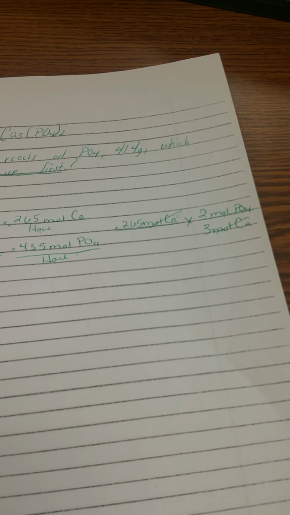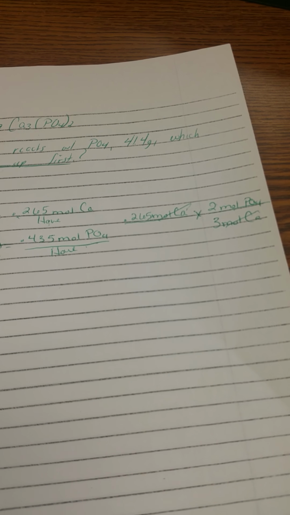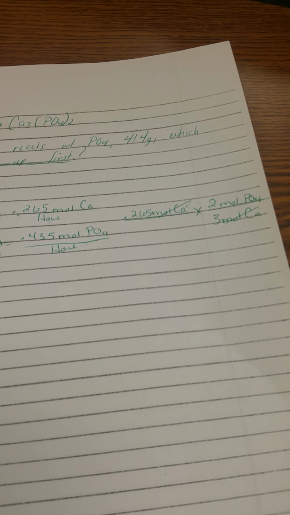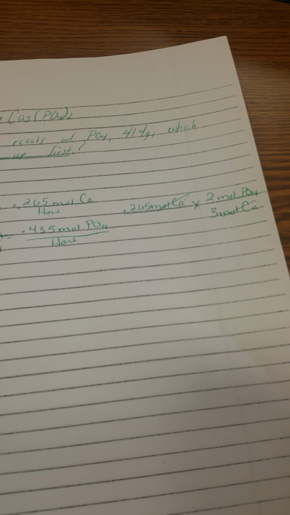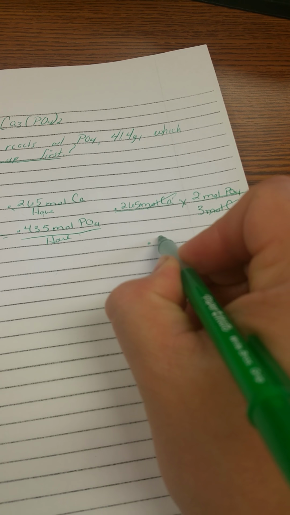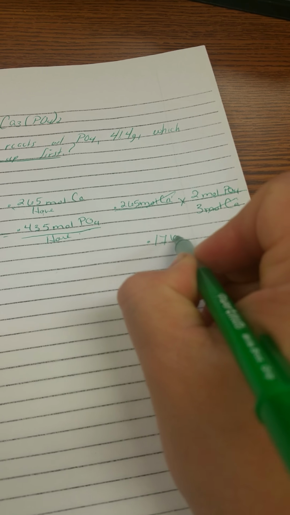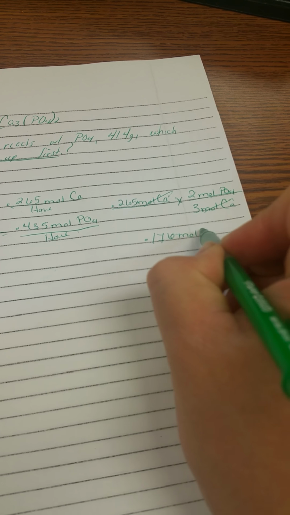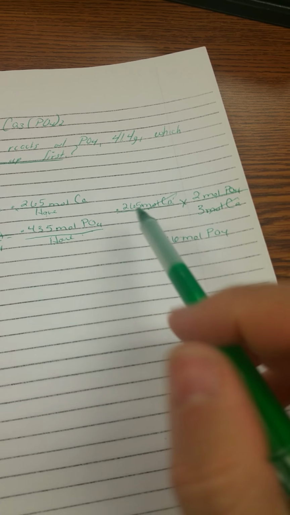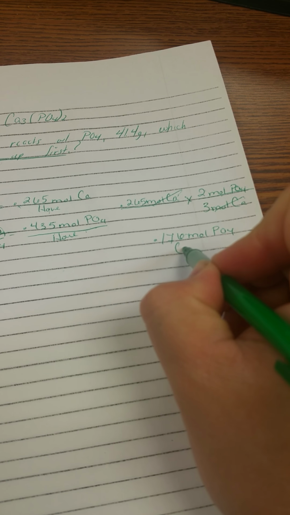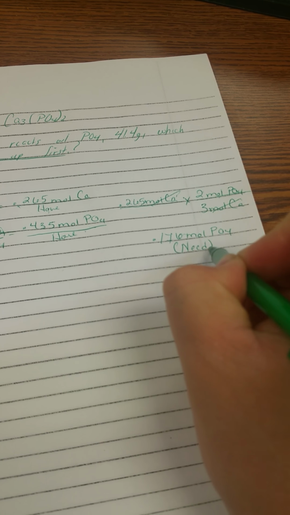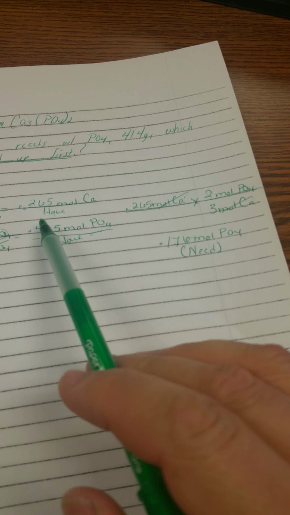Let's see. 0.265 times 2. Divide that by 3. I ended up with 0.176 moles of phosphate. Now, because this calculation is a stoichiometric problem, these are the moles that we should need for the reaction to completely run.